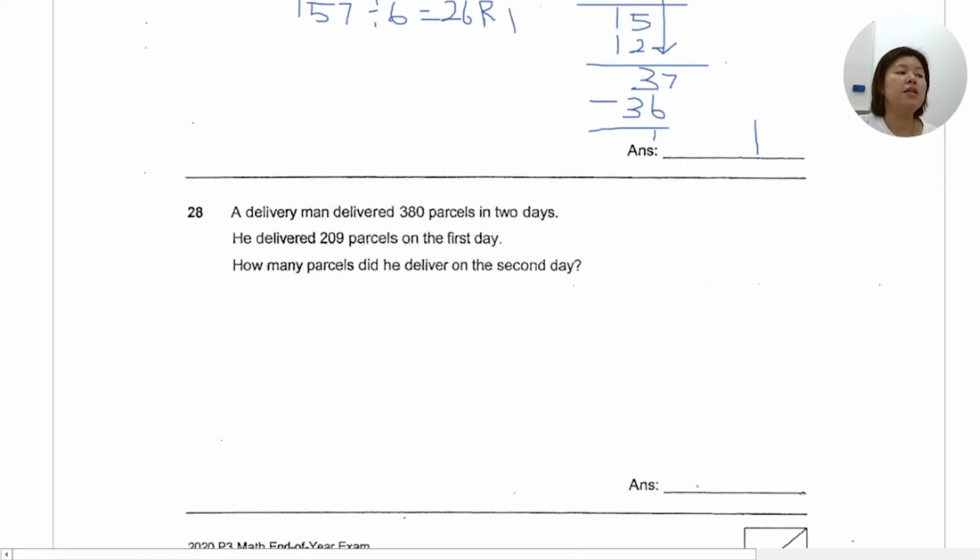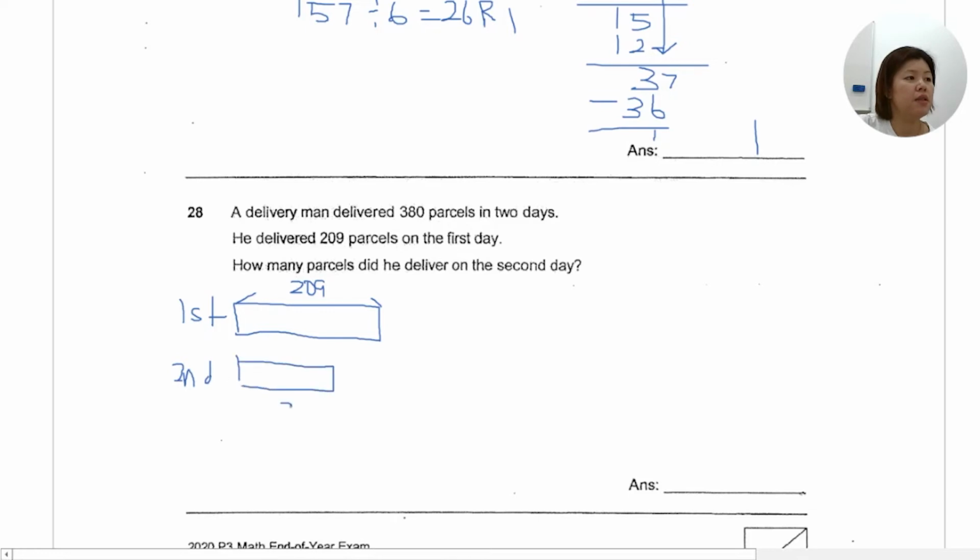Okay, next one. A delivery man delivered 380 parcels in 2 days. First day is 209, so finding the second day. First day, 209. Second day, maybe shorter a bit. Total, 380. So we can take 380 minus 209. Answer, 171.